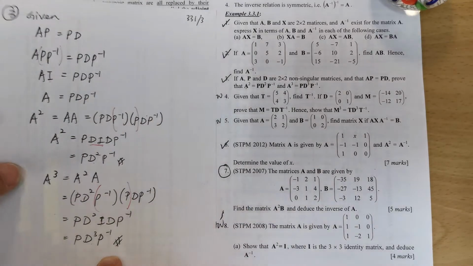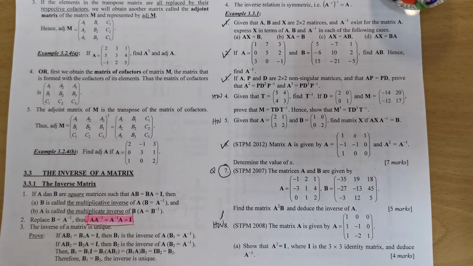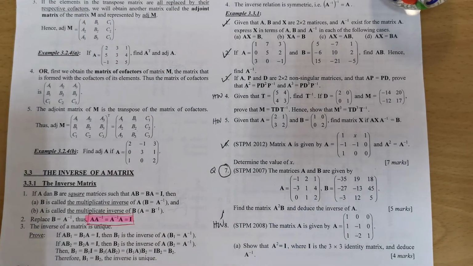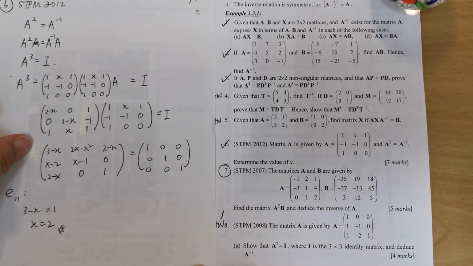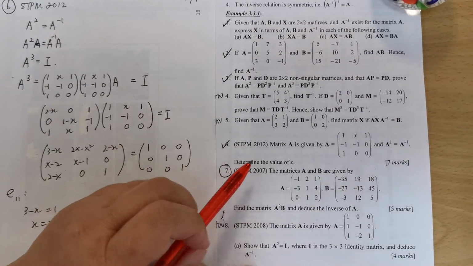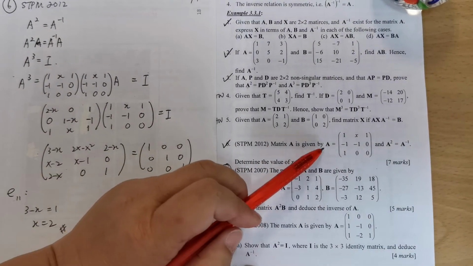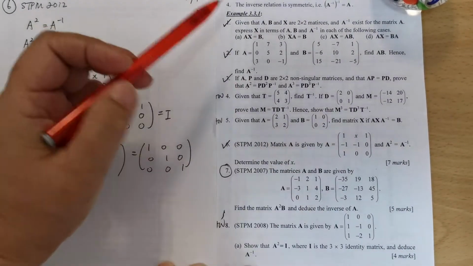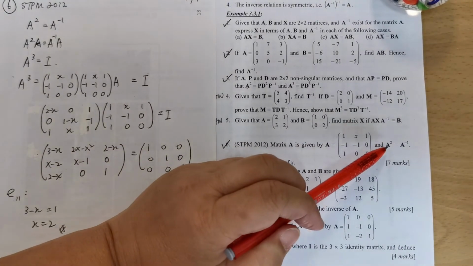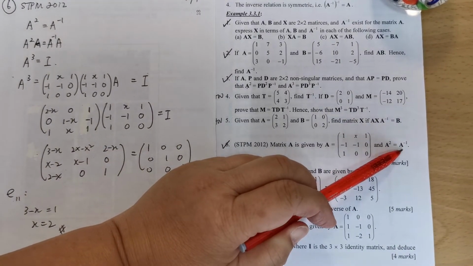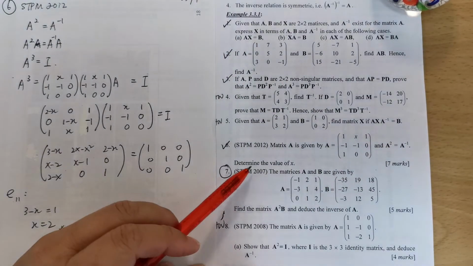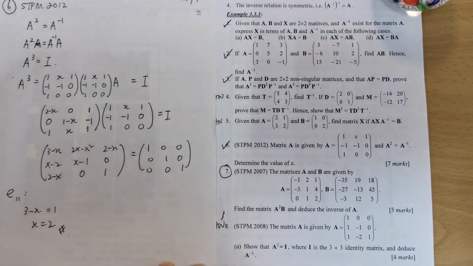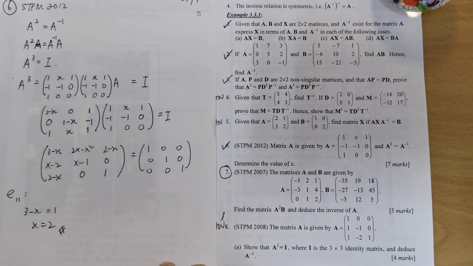All right, next we will go to question 6. We see one STPM question. So this is STPM 2012. You are given matrix A and you are given that A square equals inverse A. A square same as inverse A. Determine the value of X. 7 marks.